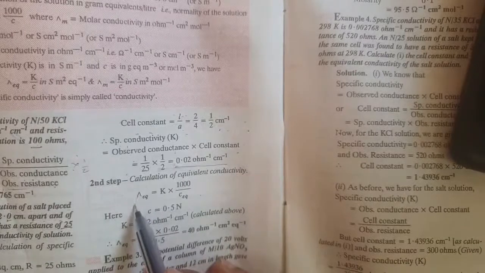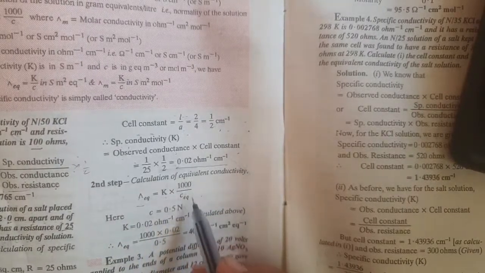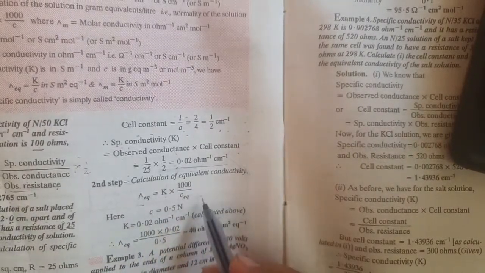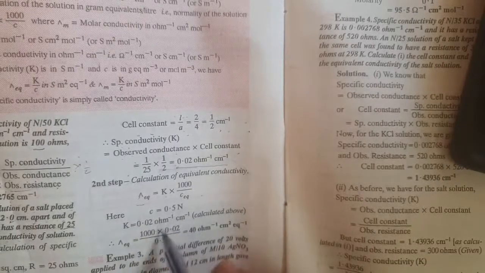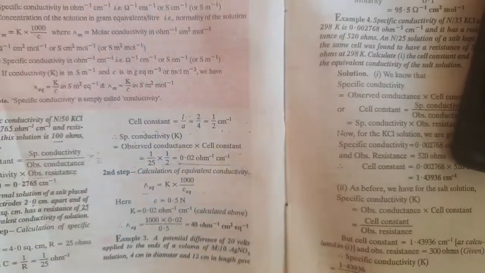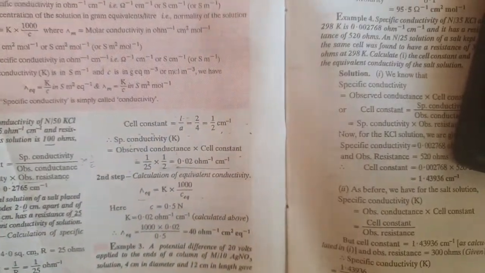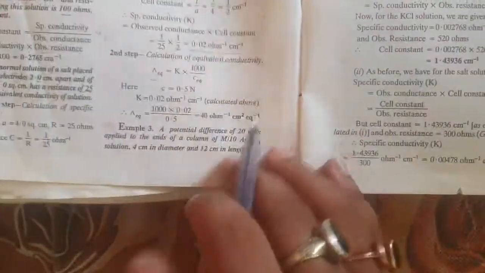Now equivalent conductivity is specific conductivity into 1000 by CEQ or 1000 by normality. As easy as that, then put the value and find out the answer. Is this clear to you? So as easy as that. Clear? Again, example number 3.